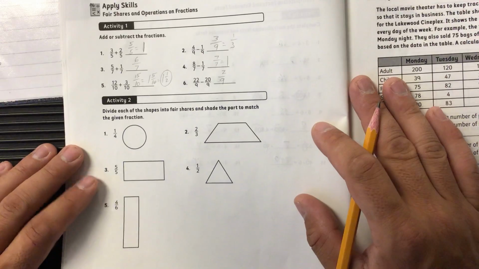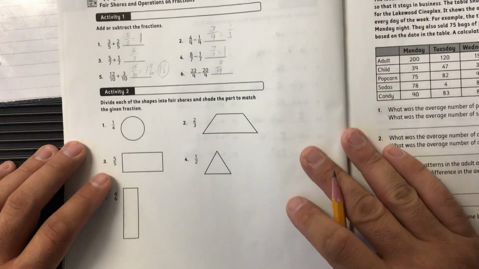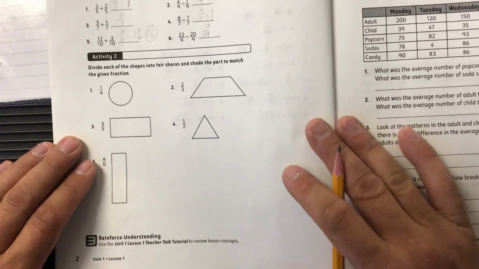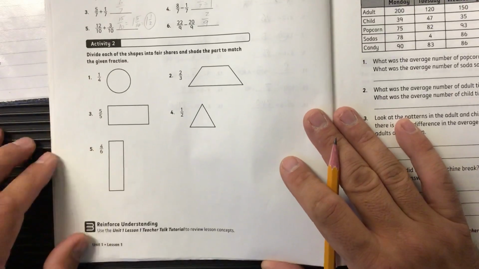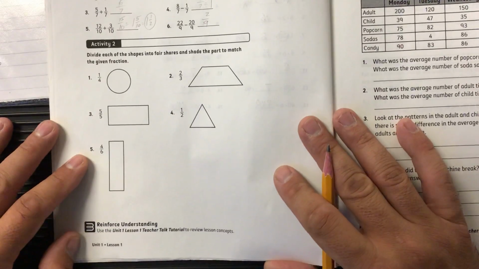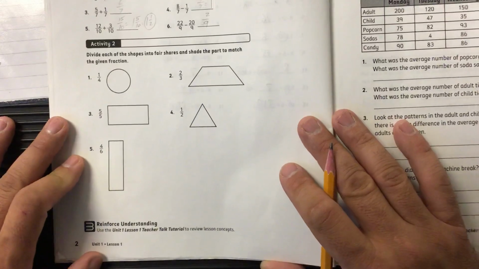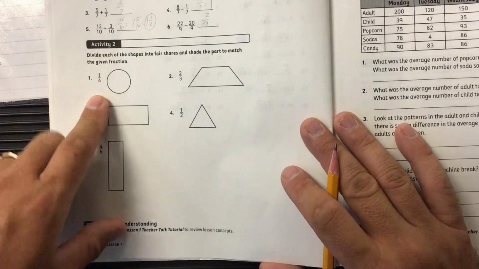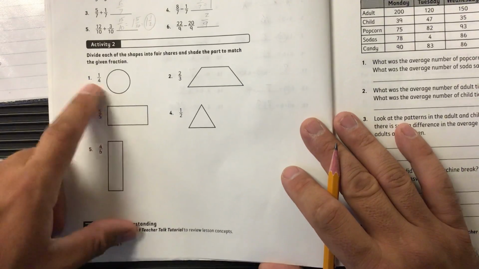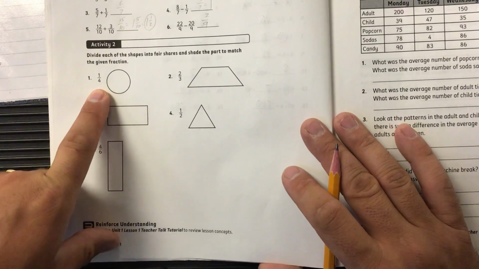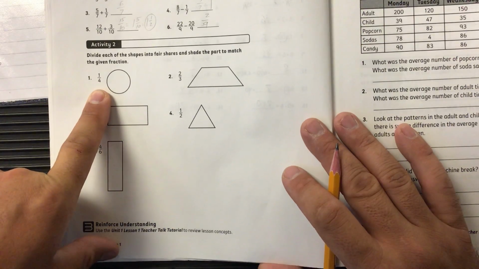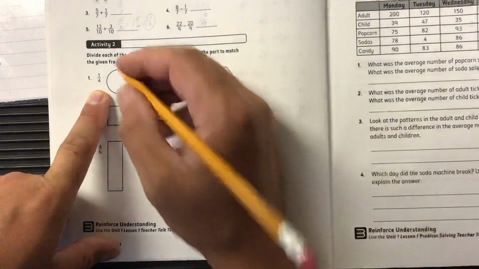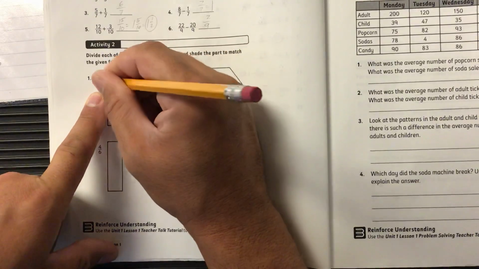All right, last part here in the workbooks before we do our notes for today. Again, this is all meant to just be a review, hopefully. Divide each shape into fair shares. That means each one is going to be the same, and shade the part to match the given fraction. So how can I divide a circle into 4 equal parts? Yep, what about the middle? That's correct.